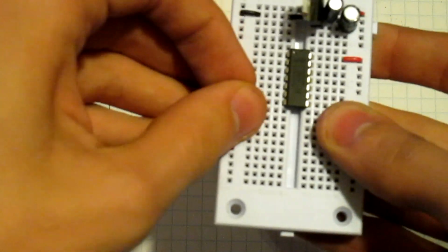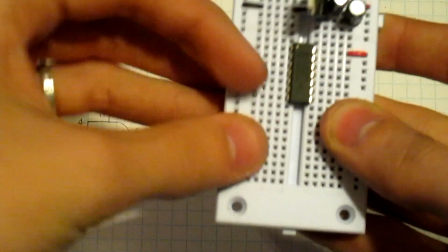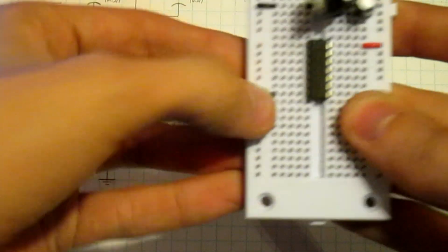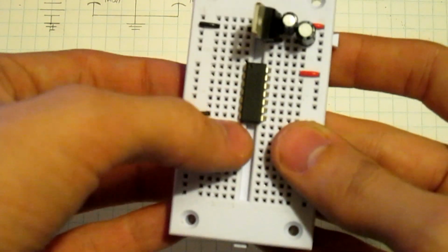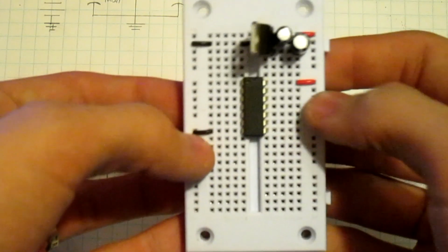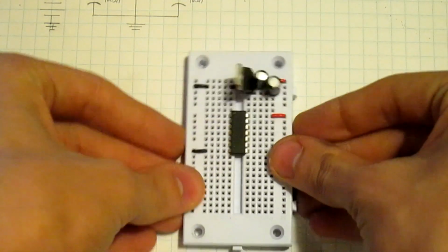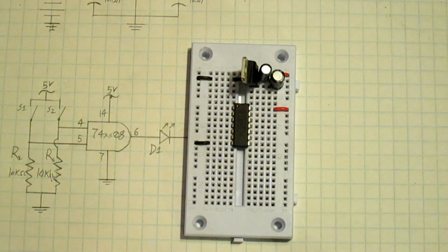Whoops, I bent it. Just like so. This is the very bottom pin on the left and the very top pin on the right. This is a pretty standard configuration for power and ground.